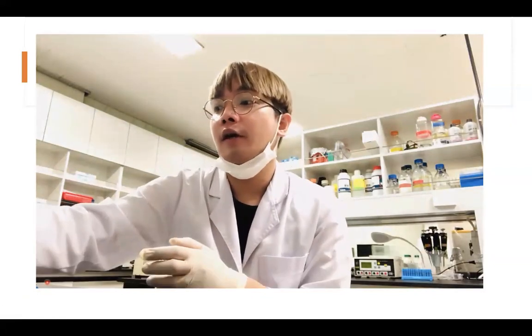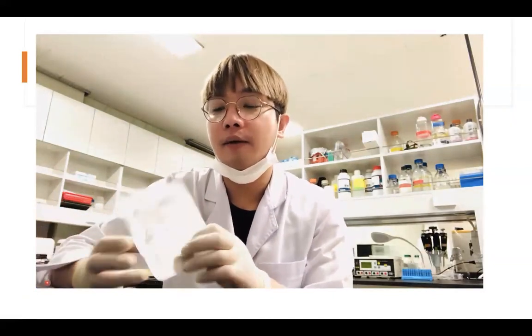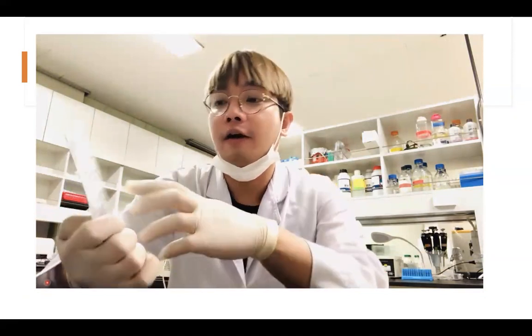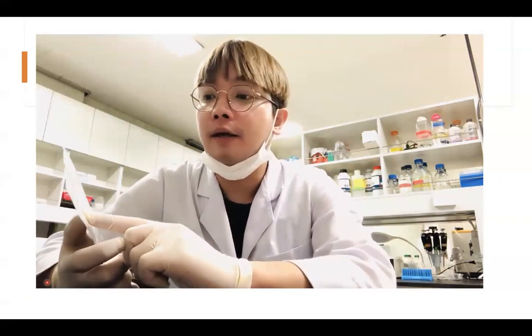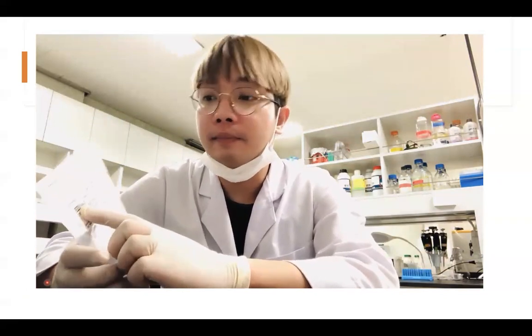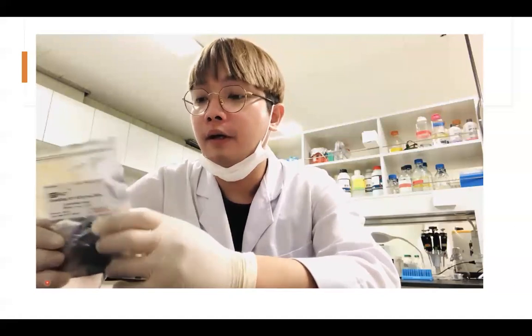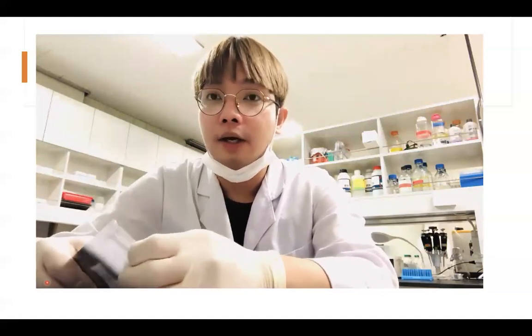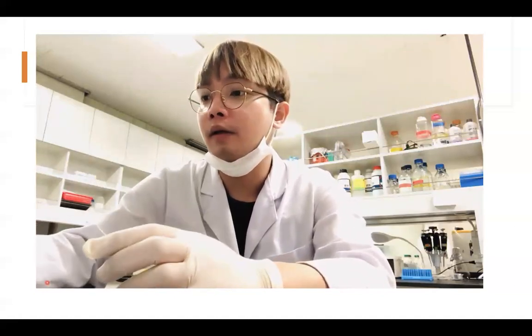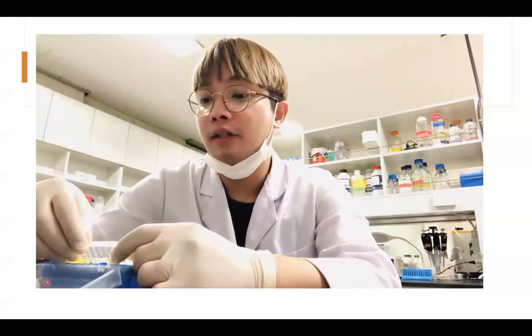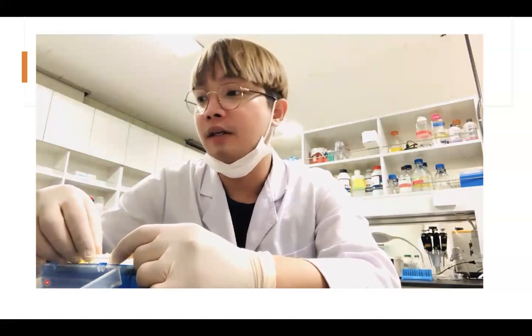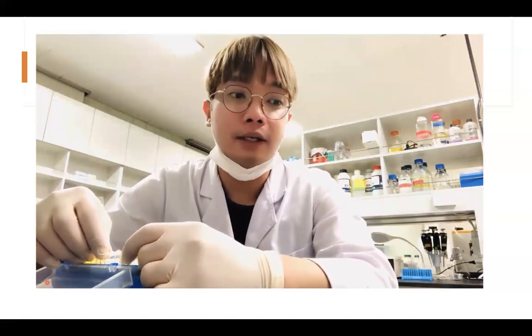So, ang gagawin natin today, we have one-step RT-PCR. I will explain the mechanism ng RT-PCR. And the good thing about doing experiment, everything prepared na kasi kit. Okay? Dahil meron ng kit.